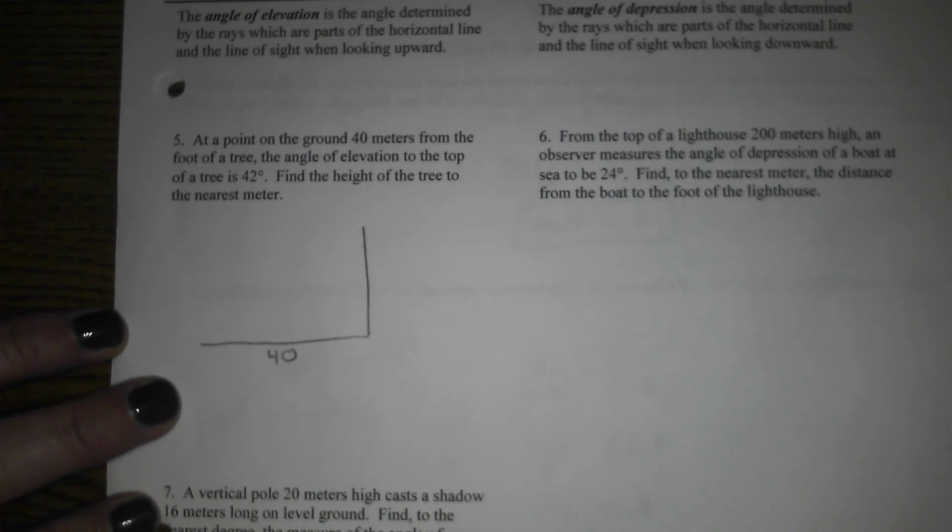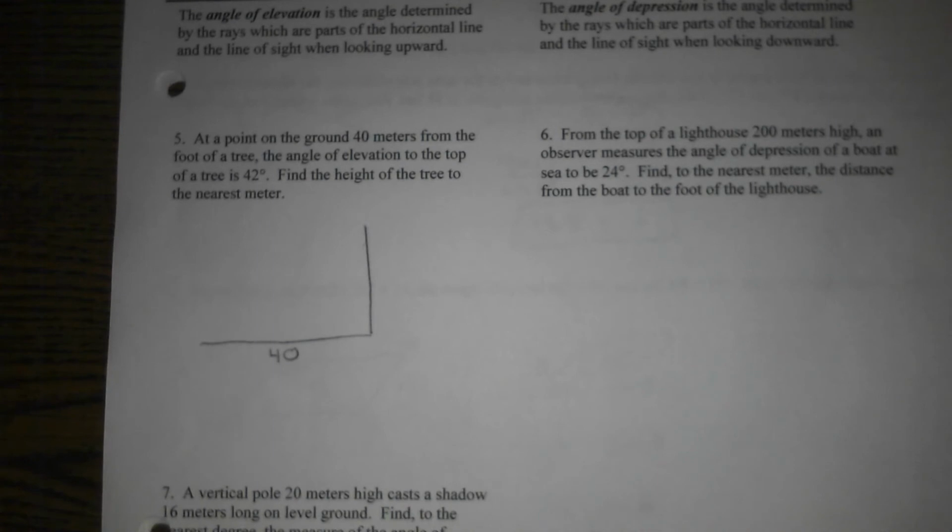What's that? No, we haven't done angle of elevation and depression yet. Oh, yeah. You did it in geometry. Yeah. I thought you meant reviewing here. Yep. That will be number 7.